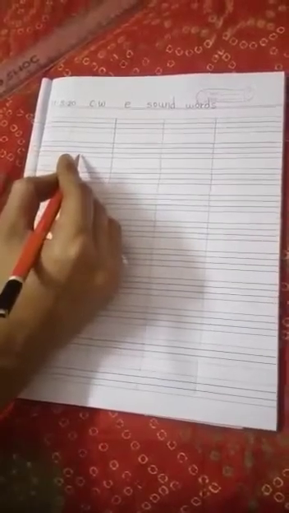Okay, children? 1, 2, 3 lines. Okay? Now, we will leave the first line. Okay, children? In the next line, we will draw the picture inside the margin. Okay? And we will write the spelling.